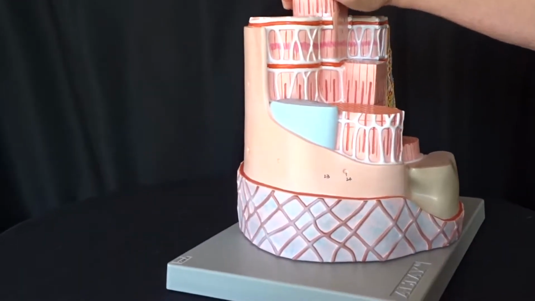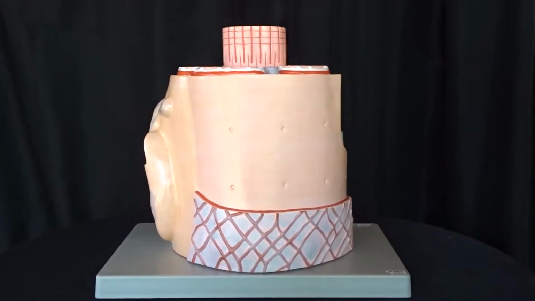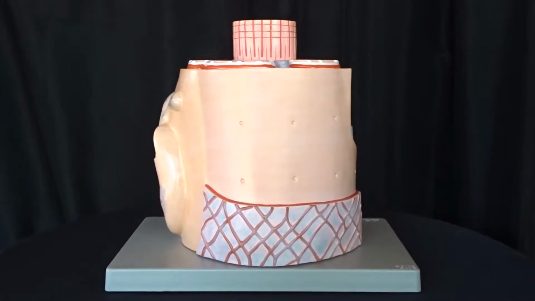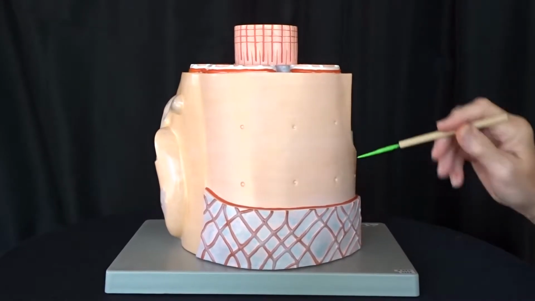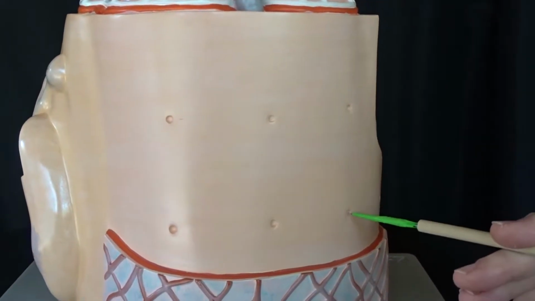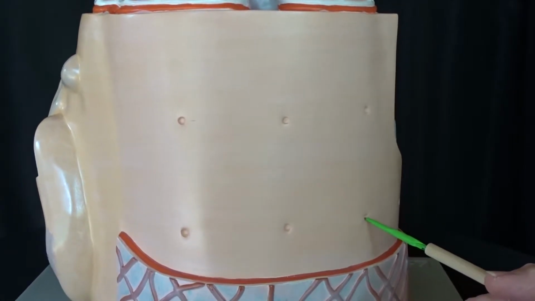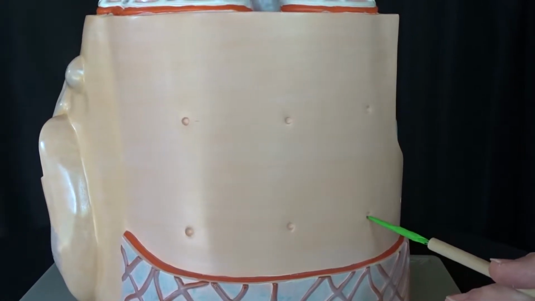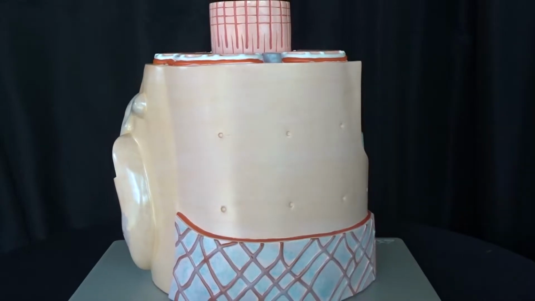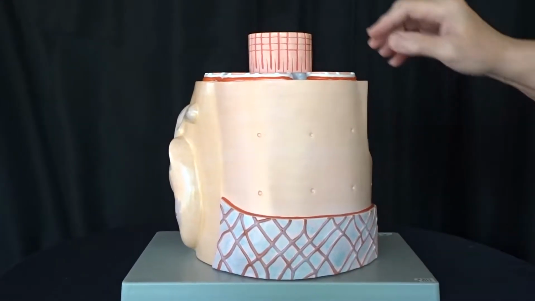If I turn this model around to the back, you can see the very smooth sarcolemma, and you can see the endomysium that is to the outside. So it would be superficial to the plasma membrane. These openings that you see are the openings of the T-tubules that are indentations, we normally say invaginations, of the plasma membrane that run across the long axis of the muscle fiber, and we'll turn that around and I'll show that to you.